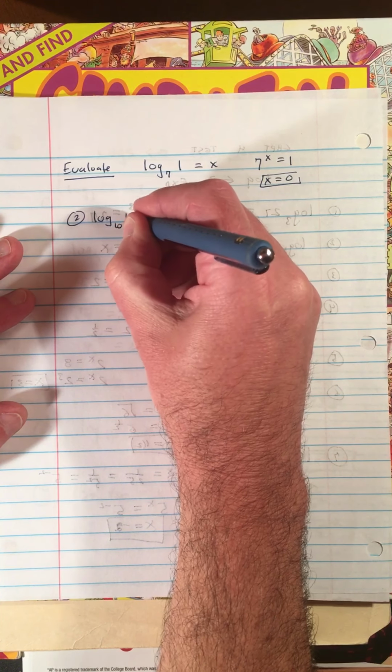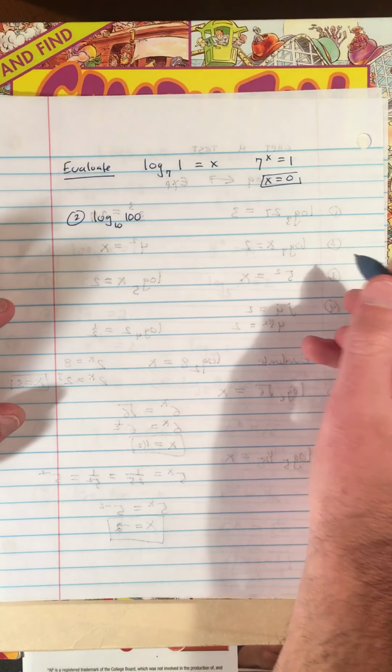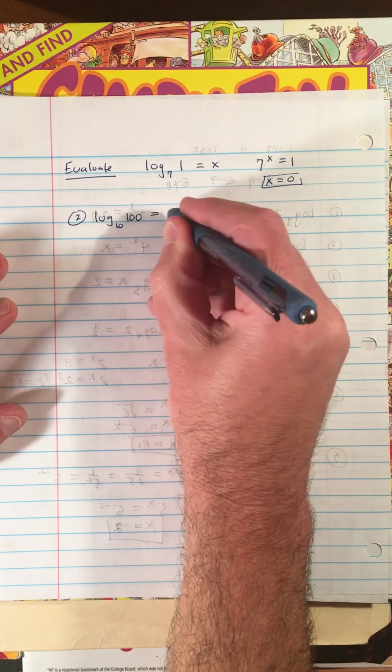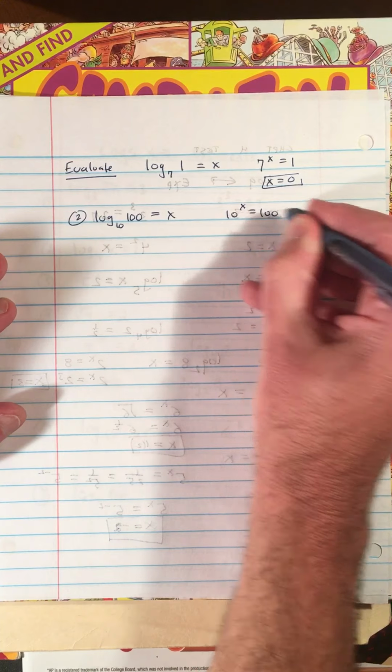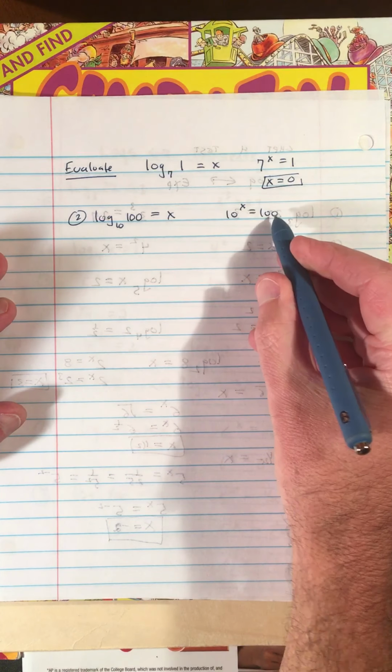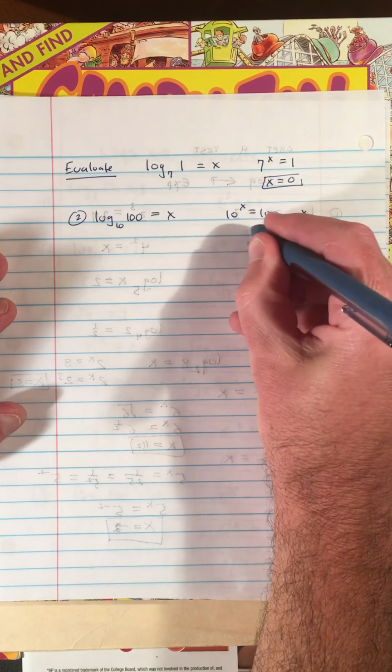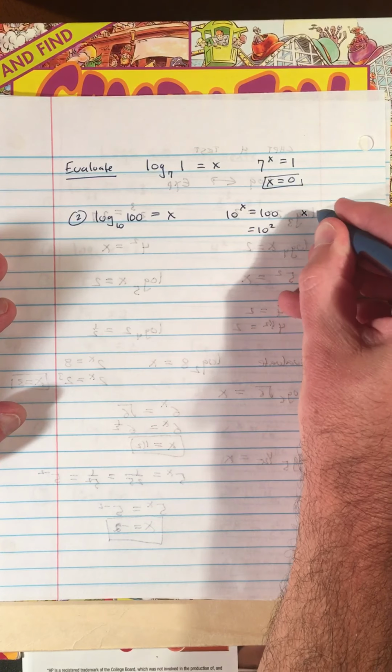Log base 10 of 100. So you say equals x. 10 raised to the x equals 100. 100 is 10 squared, so x equals 2.